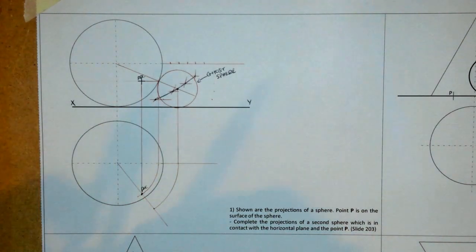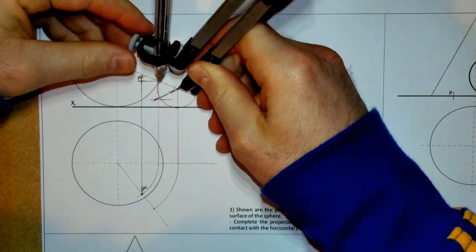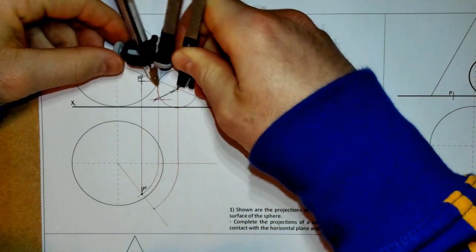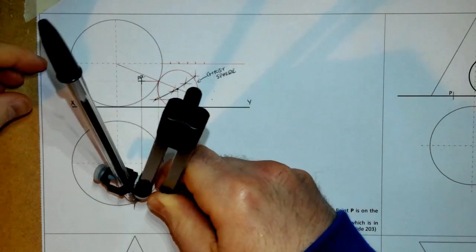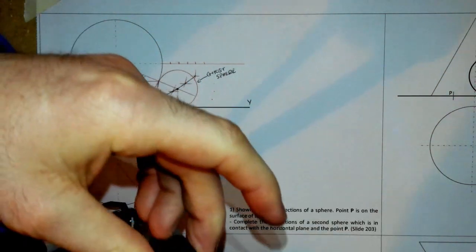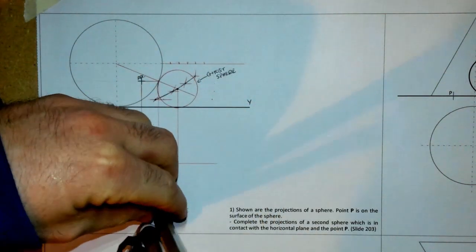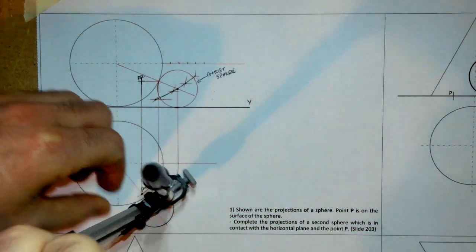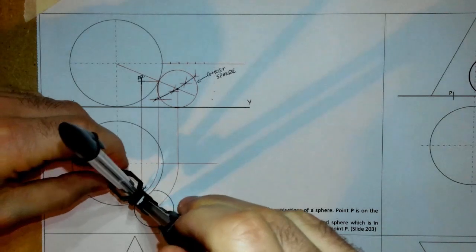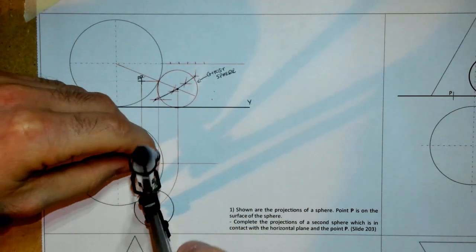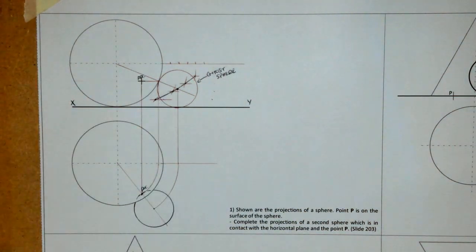So just switch it up, switch colors, and that sphere is going to be same radius as this one up here. There we go, and pop that in there, and hopefully keep this neat and tidy. There we go, bit of hidden detail there.